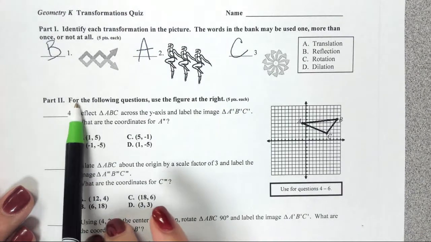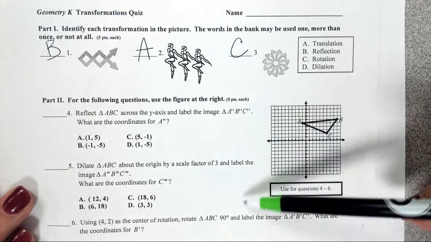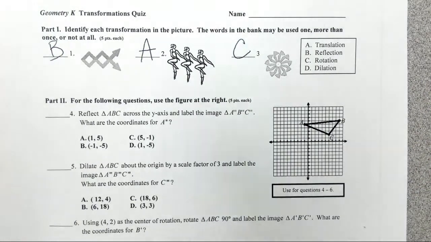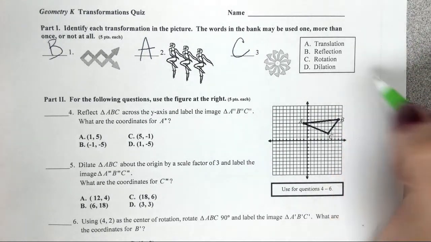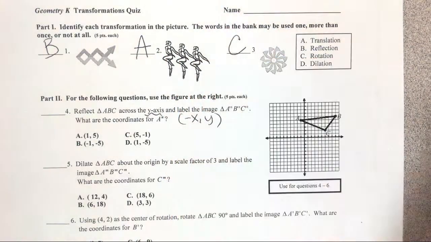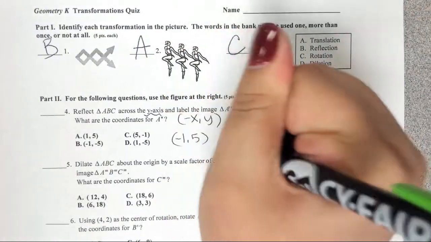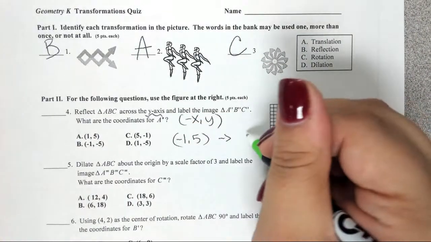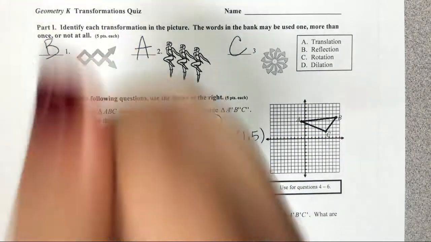Number 4, it says, part 2, for the following questions, use the figure at the right. I didn't require you to graph them all because it was just so much, but use the graph as you need. So it says, reflect ABC across the y-axis. And what are the coordinates for A double prime? So if I'm reflecting across the y-axis, that is negative x comma y. Well, my point A is at negative 1, 5. So if I'm going to apply that rule, it's going to become 1, 5. You just change x. So that would be A.